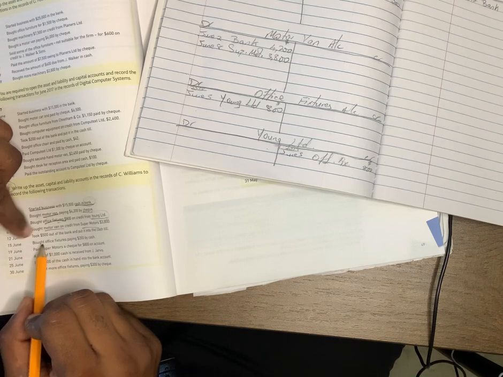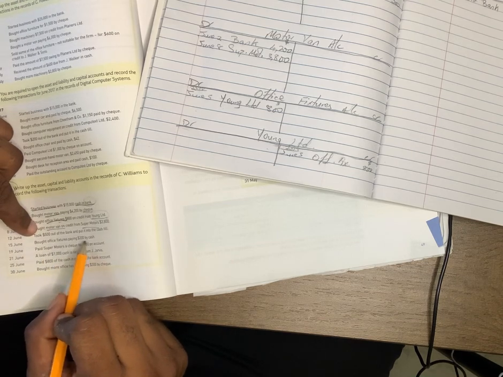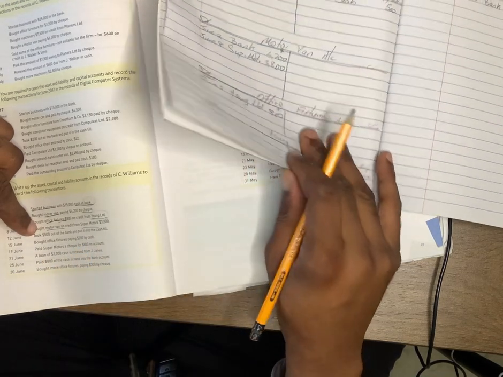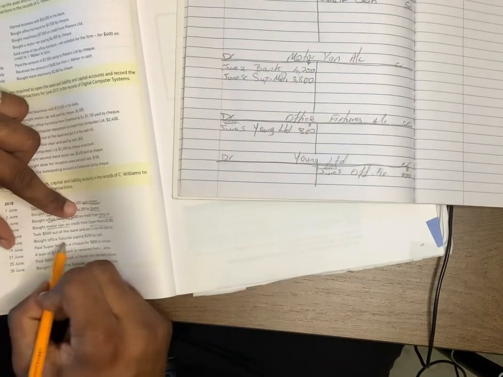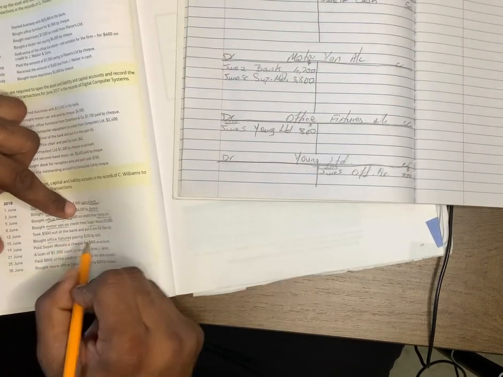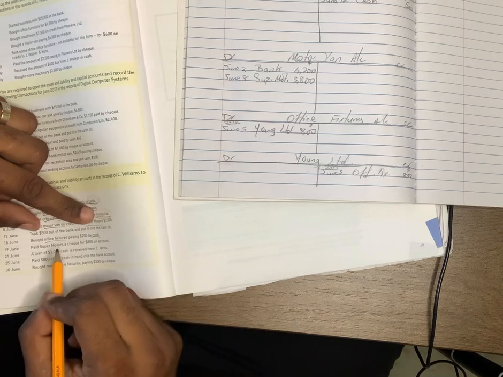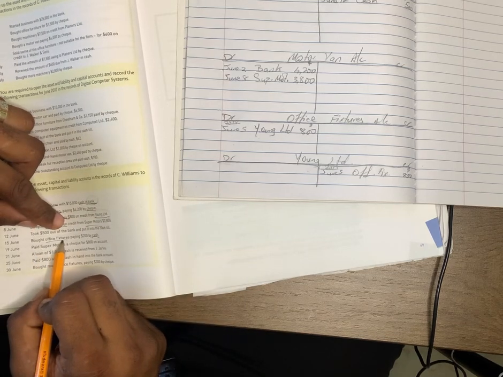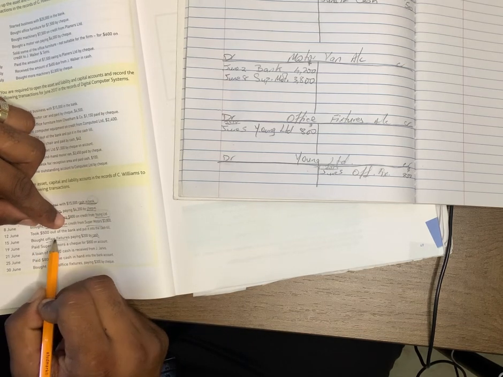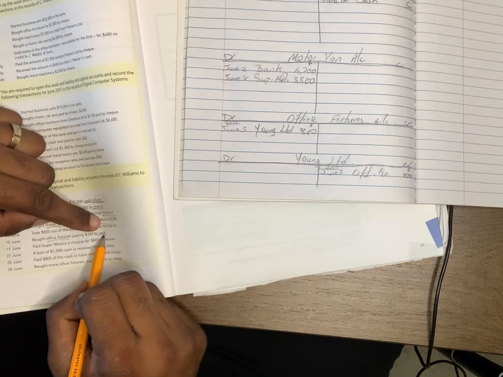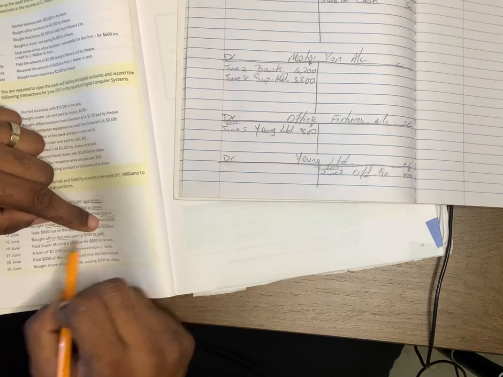Next one, June 15, bought office fixtures, paying by cash, $200. Two accounts that we need, that is what you need to ask yourself: office fixtures and cash, right? Remember, whatever you're buying must be debited. So we are going to debit the office fixture and we are going to credit the cash, because we are using the cash to buy the office fixture.